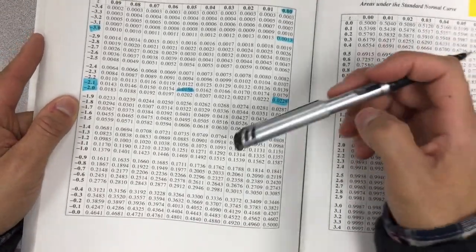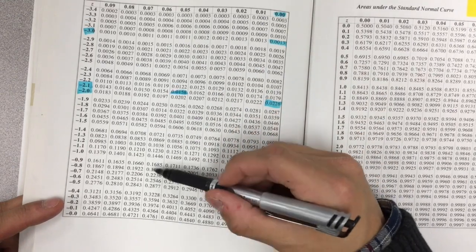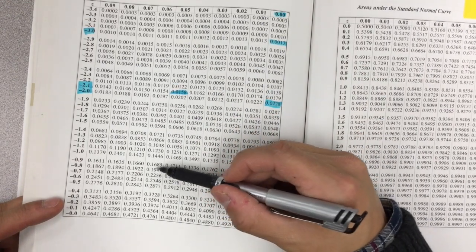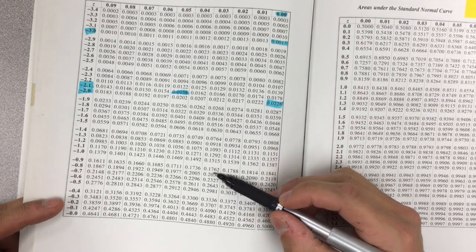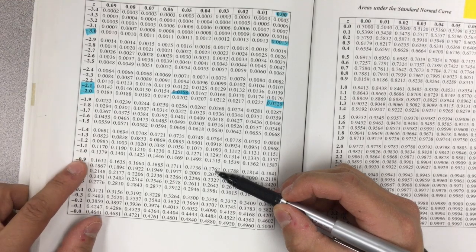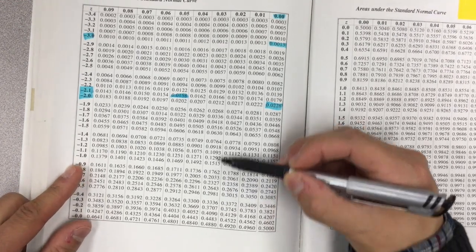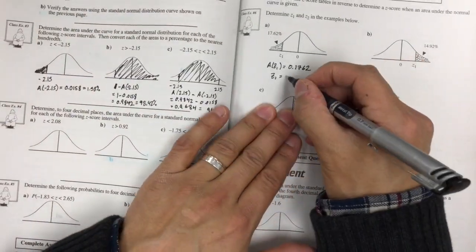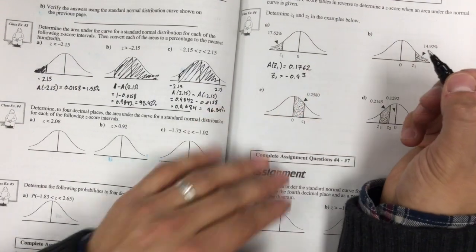So let's look over here first of all. 0.1762. Down here I'm at 0.16, so I'm going to look around here. 0.17, 0.1736, 0.1762 corresponds to negative 0.9 and then up to negative 0.93. So this is equal to negative 0.93 for my z-score.